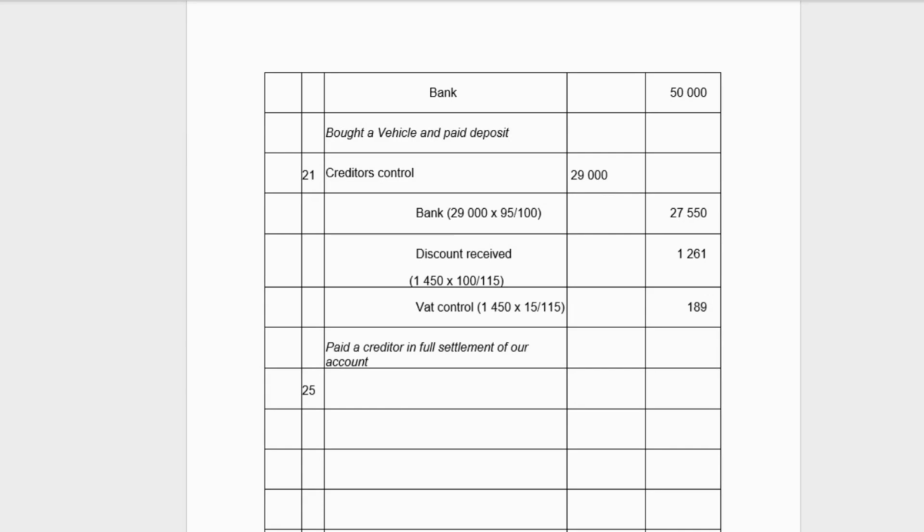So when we account for VAT, insurance is an expense. And when expenses incur or increase, we debit. So we're going to say insurance, and then we also account for VAT control because we are making a payment, remember, VAT input. And then we made payment, we paid. So since we paid, we have to credit our bank because our bank is decreased.